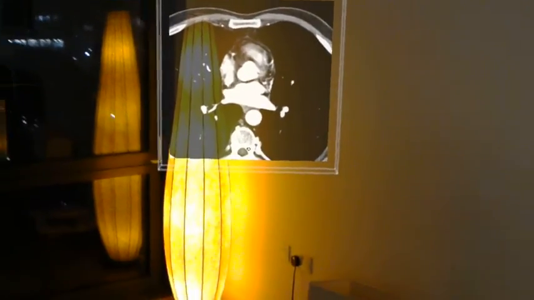Congratulations, you've just loaded your first object. Choose one of the interaction modes from the menu by tapping on the buttons.